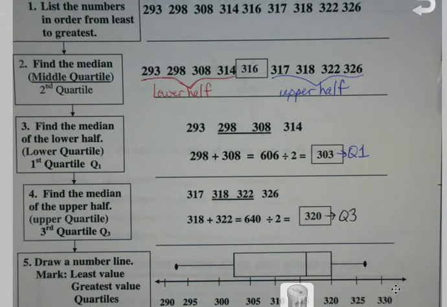We're just going to break them into groups. So once I have that information, my median, my first quartile, and my third, now I'm ready to draw this thing called a box and whisker plot. So this is how this is going to work, and this is why I've got the colors for you here.